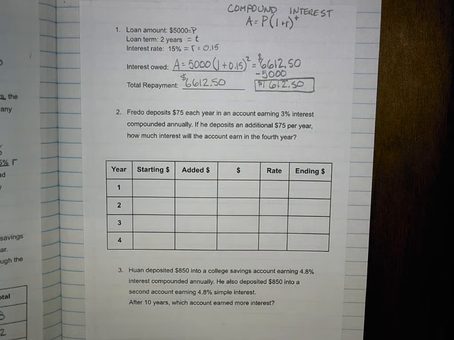Why is the answer under the 5,000 one different compared to the total payment? The $1,612.50 is interest owed. I thought that answer was supposed to go in the total payment. No, the total payment is everything. Total is interest plus principal.